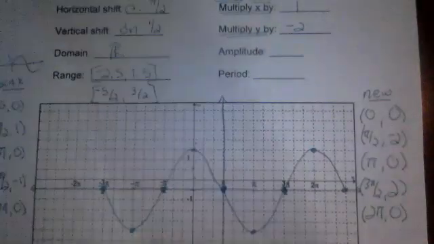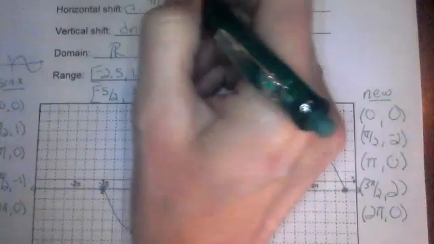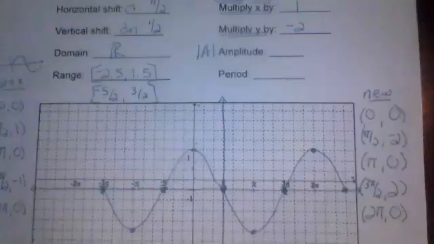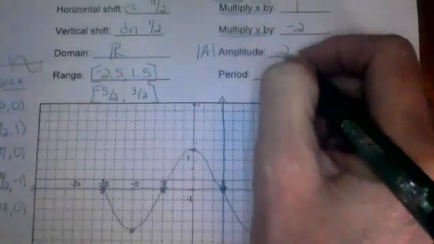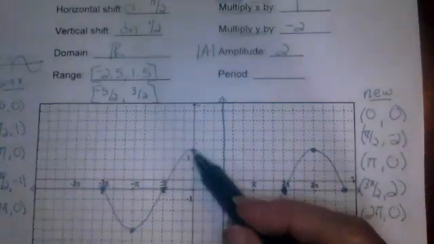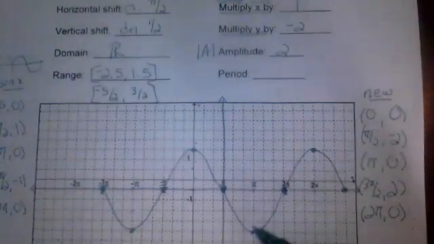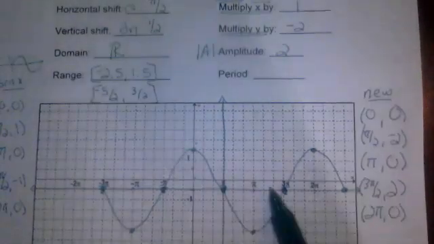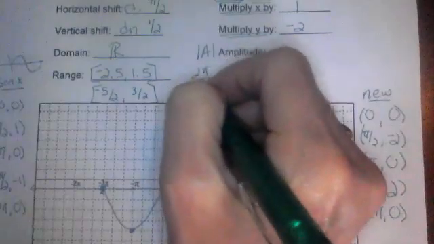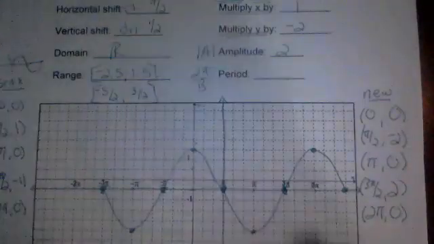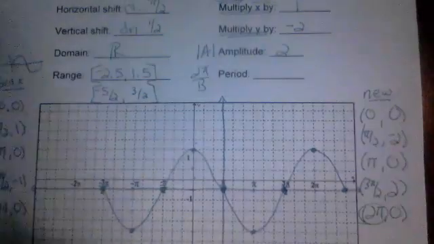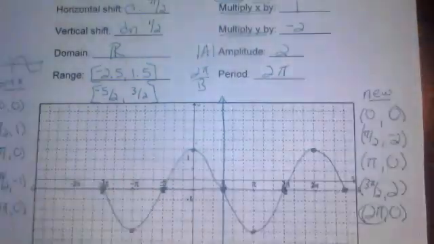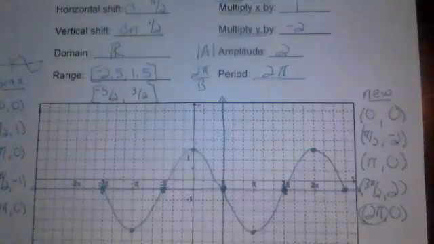Our amplitude, that's how high our wave is. It's also the number in front, but remember, amplitude is the absolute value of the number in front, so it's +2. The height of our wave is 2 units up, 2 units down from our translated axis. And the period of our graph is 2 pi divided by b, but we've already done that.